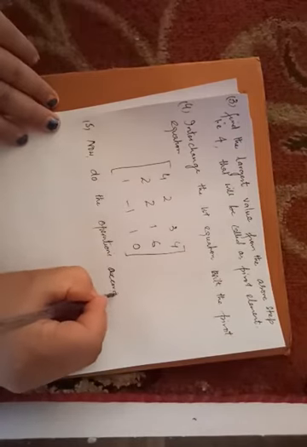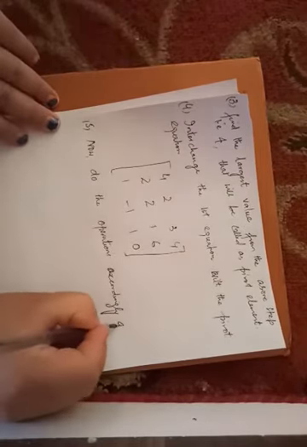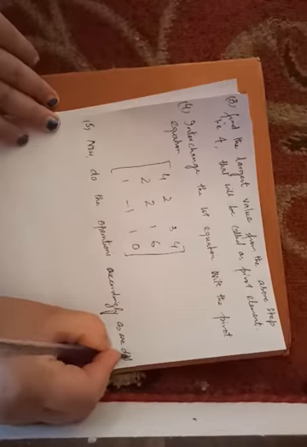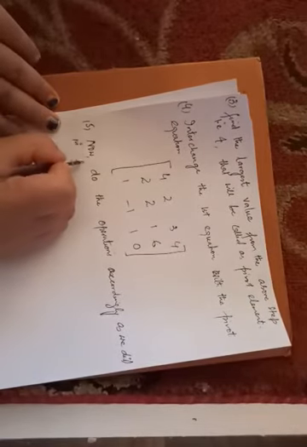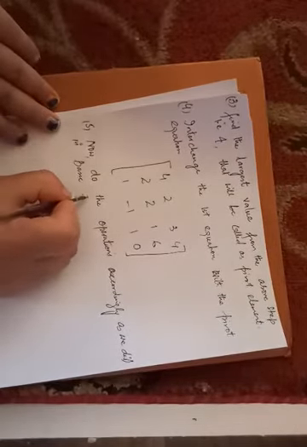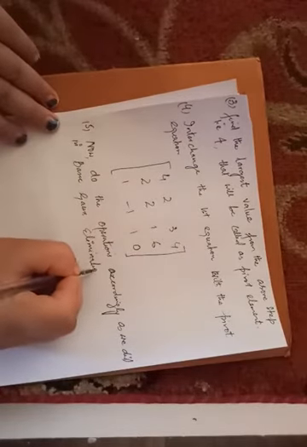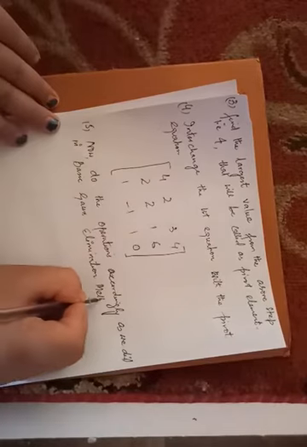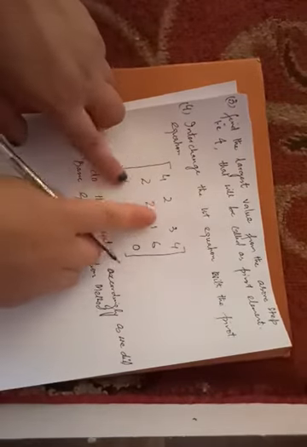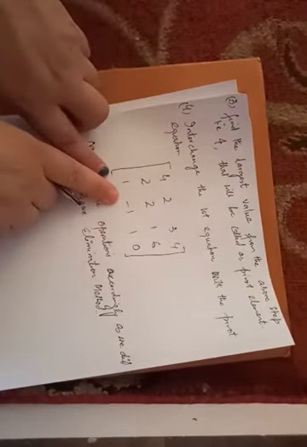Accordingly, as we did in the basic Gauss elimination method.